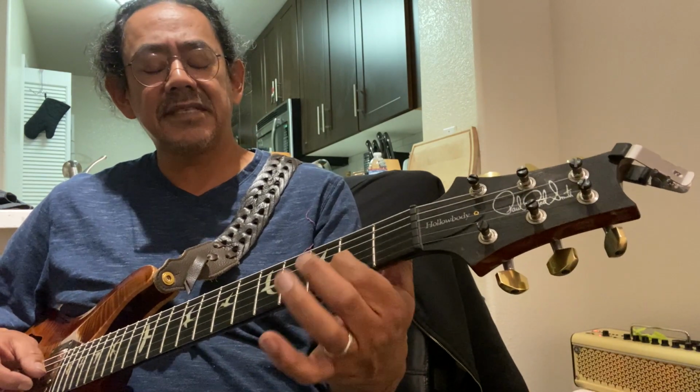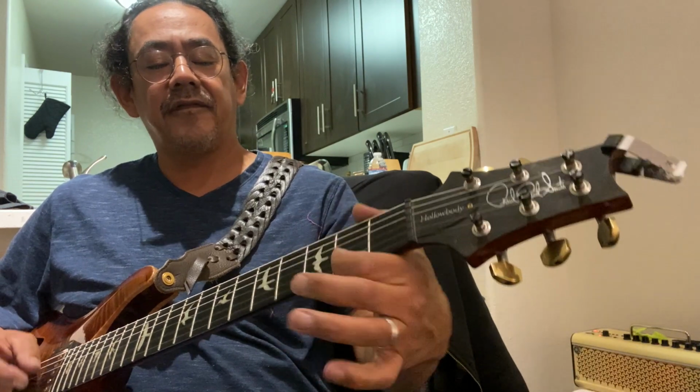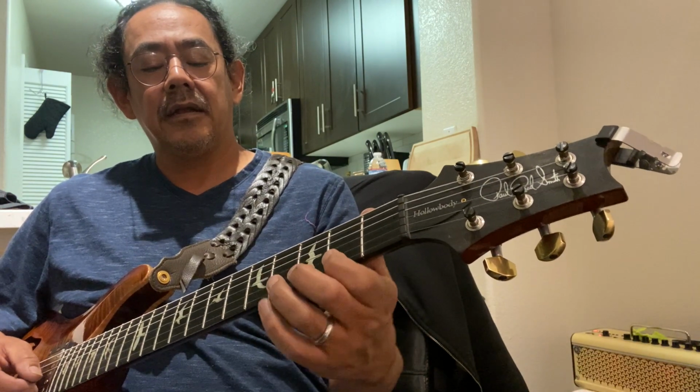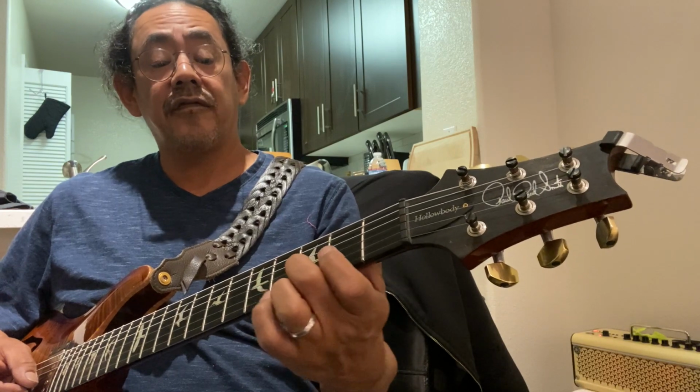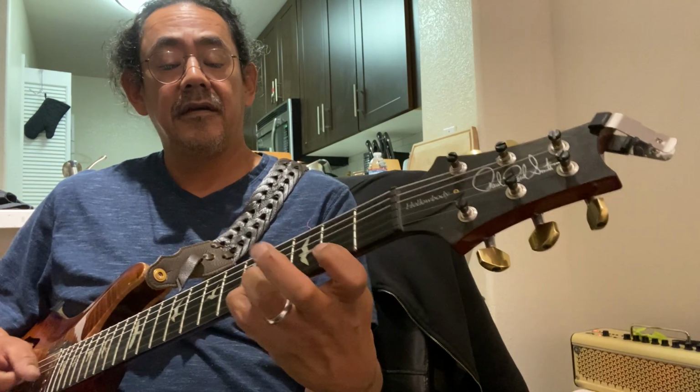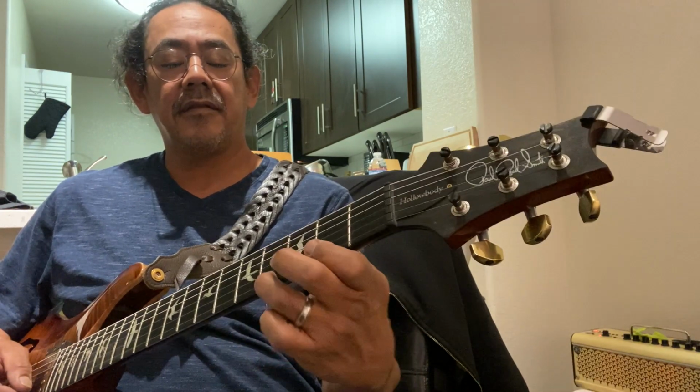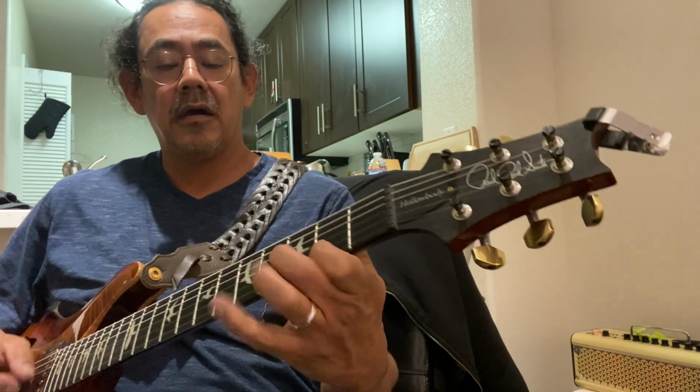Further, 2nd fret on the G, 4th fret, 2nd fret, 3rd fret on the B, 5th fret, 2nd, 4th, 5th.